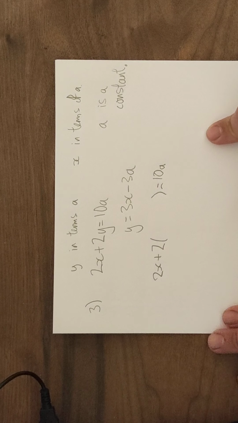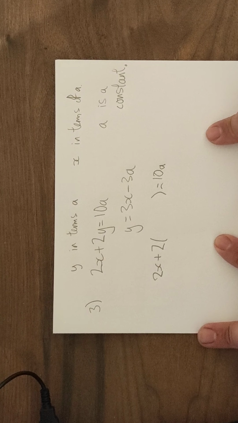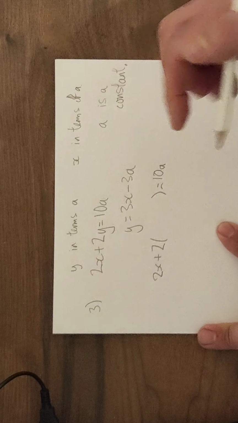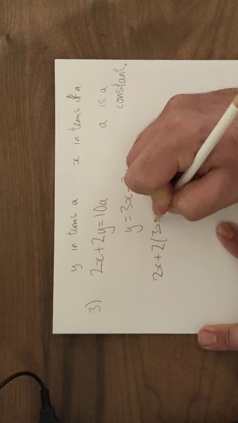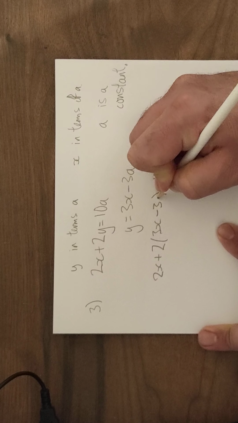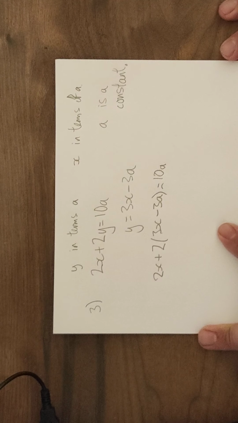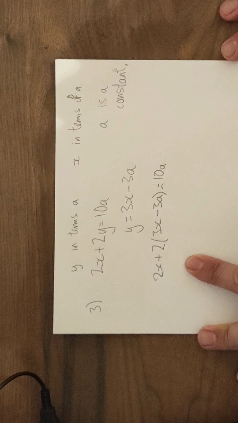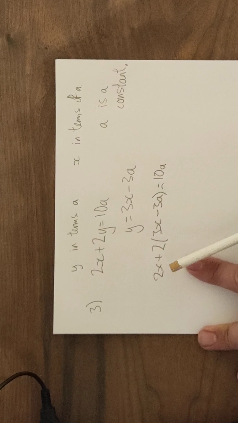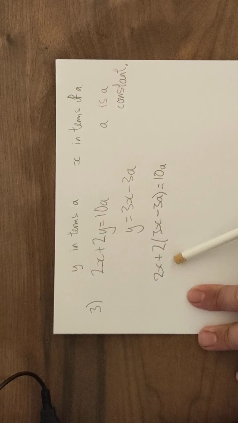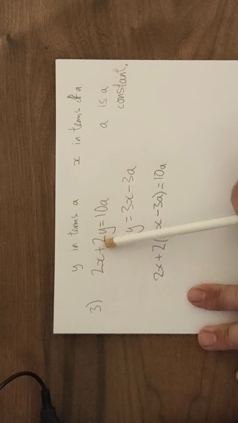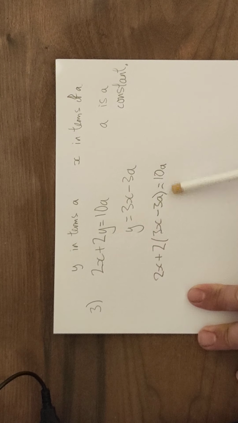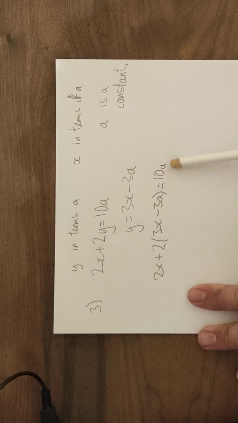Okay, so just take a moment. I hope you're thinking about this correctly. What do you think I'm going to replace in terms of that y? Okay, I hope you got this right. 3x minus 3a. Now take a moment. What is the point of doing all that? The point is, I've got rid of one of my letters. This equation's got 3 letters in it. This equation below's got 3 letters in it, and I've now got something with only x and a.